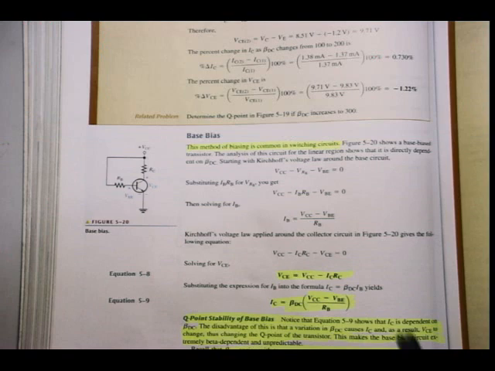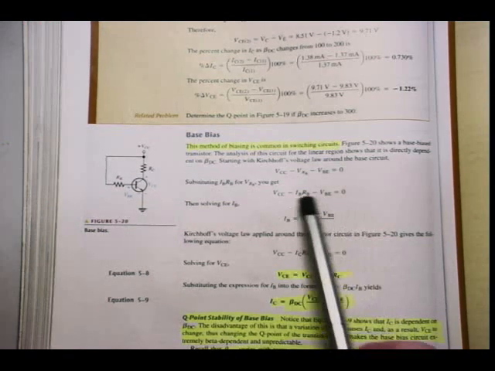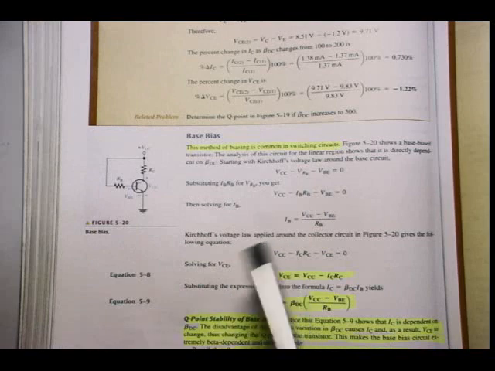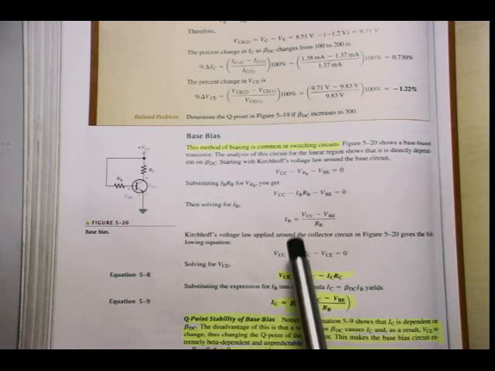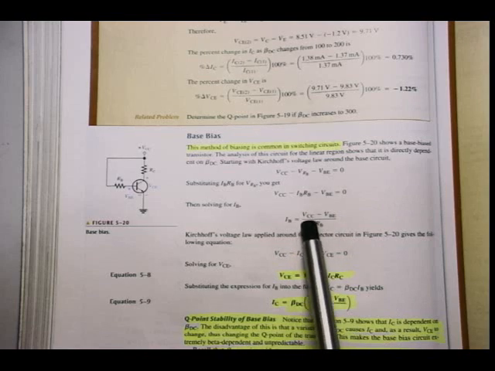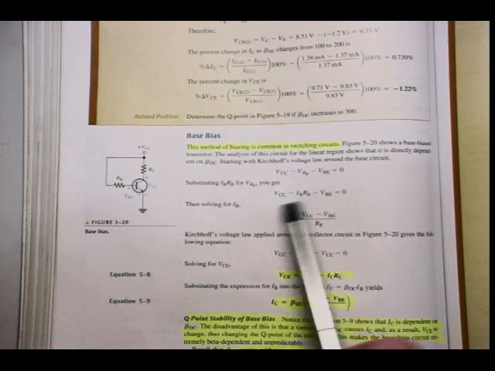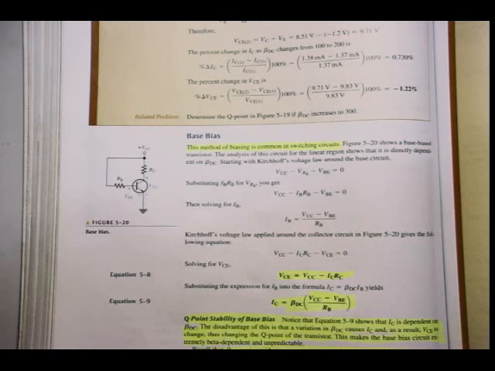They just combined Ohm's law and Kirchhoff's law. So IB, Ohm's law says I is equal to V over R. So I'm just getting the voltage there. VCC minus VBE is actually going to give me VRB. Alright. So remember that formula to determine IB.